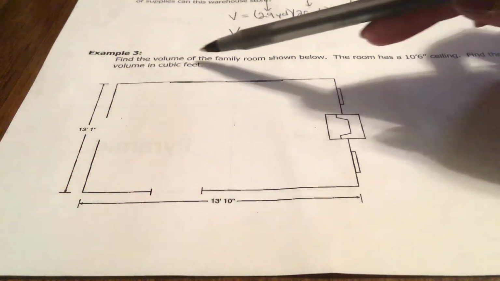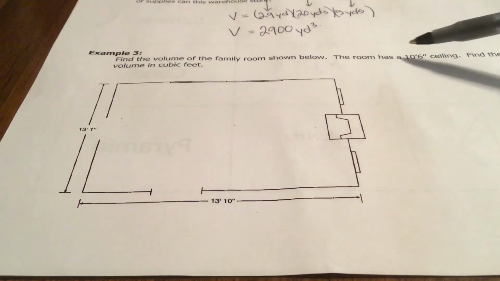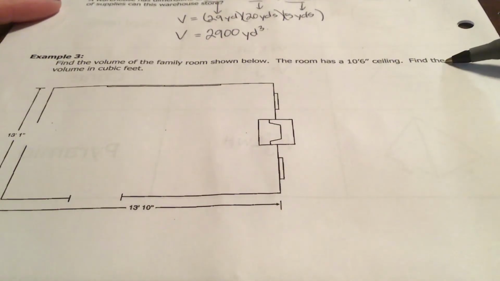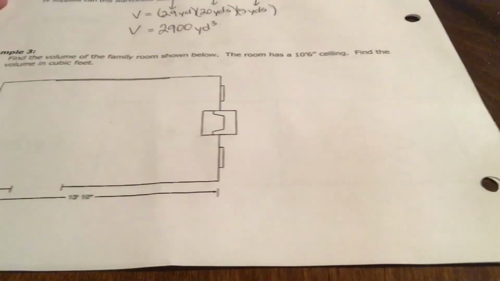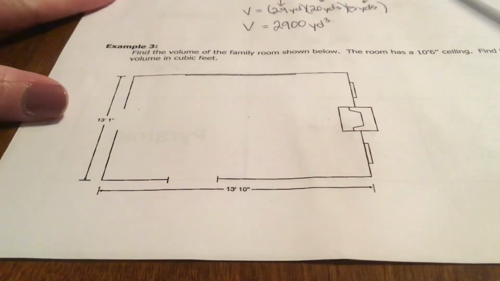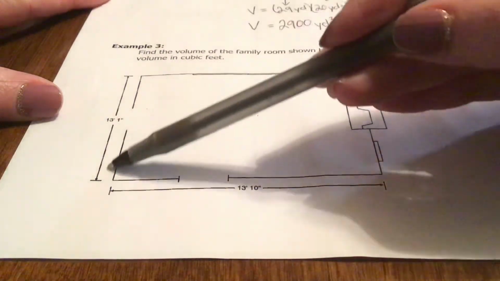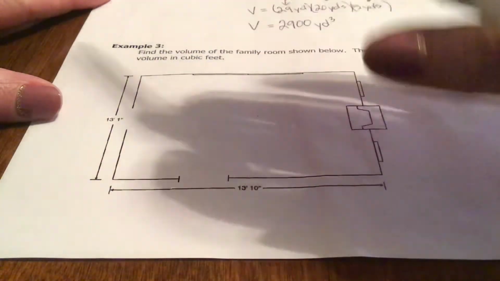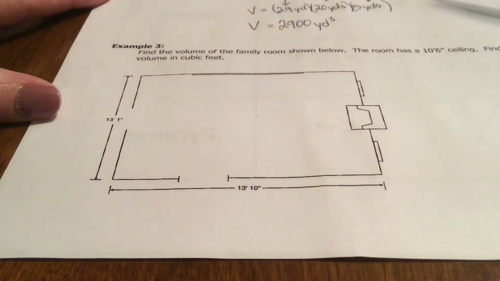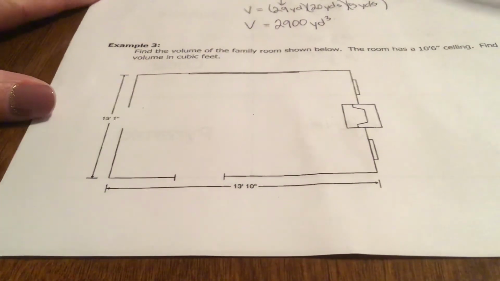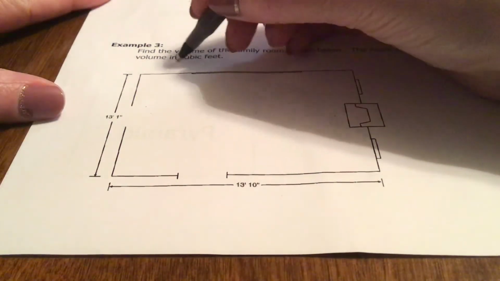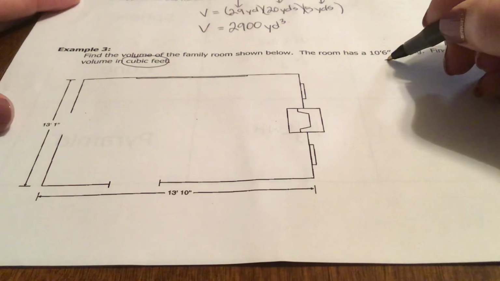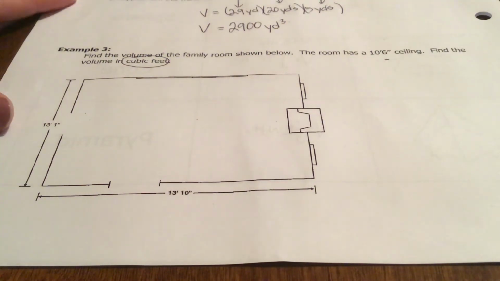This says the volume of a family room is shown. The room has a 10-foot 6-inch ceiling, and it's saying find the volume in cubic feet. So this is like the floor plan view of this room, and then it's coming up out of the page 10 feet 6 inches. Our question is asking us for cubic feet. So we have a small problem with this 6 inches.